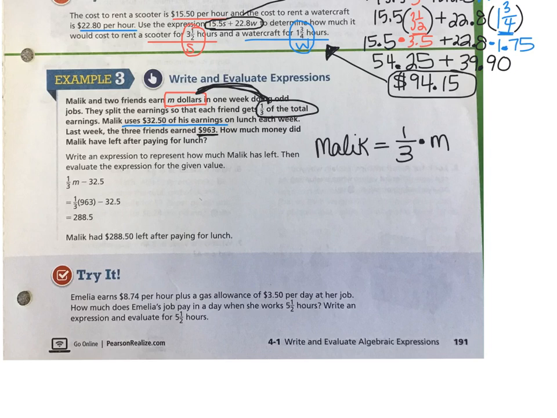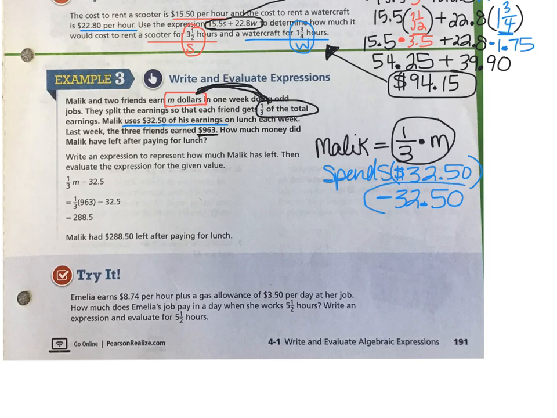Then it tells us that Malik uses $32.50 of his earnings on lunch. So he spends $32.50. What kind of number is that going to be if he's spending it? That's going to be a negative $32.50. So now when we put those two parts together, Malik has earned 1/3 M and he has spent $32.50. So when we put those two parts together, that's what that looks like.